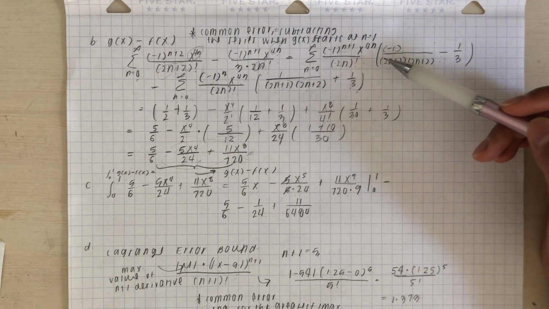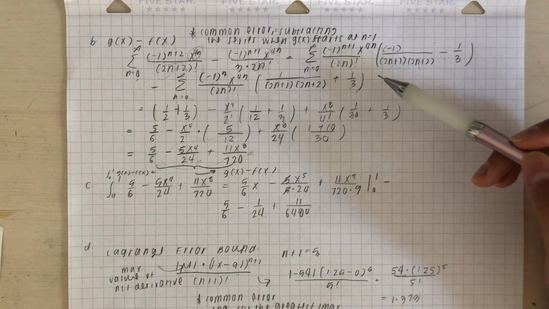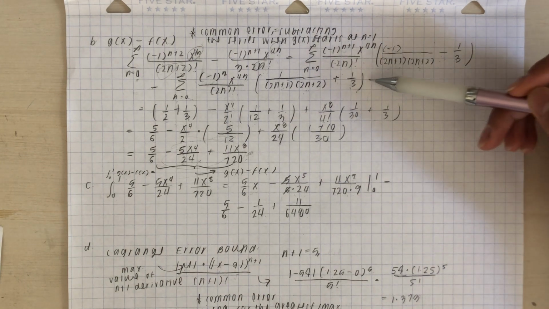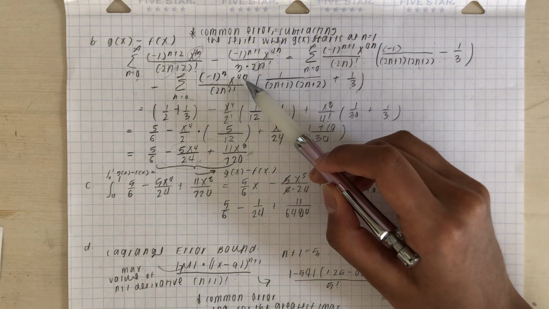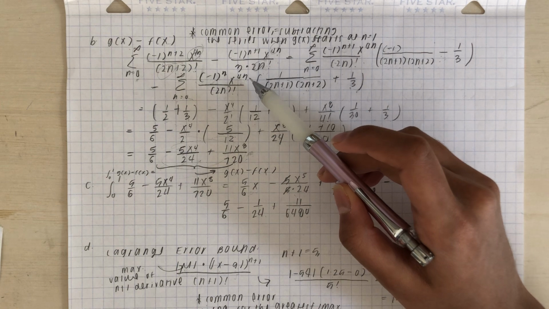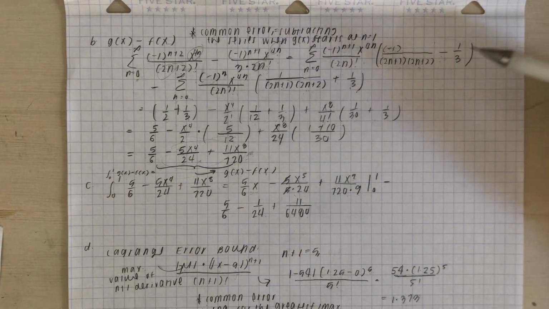The other part of part B tells us to find the 8th degree Taylor polynomial that represents this. So we want to go ahead and plug in n is equal to 0, n is equal to 1, and n is equal to 2 into this Taylor series representation, because when we plug in n is equal to 2, we get x to the power of 8, and that's what we're looking for, right? We're looking for the 8th degree Taylor polynomial.